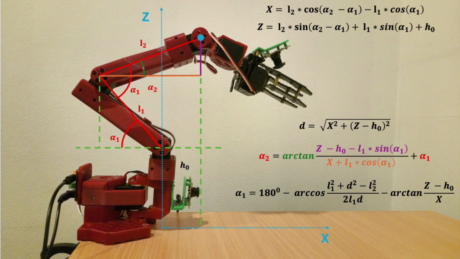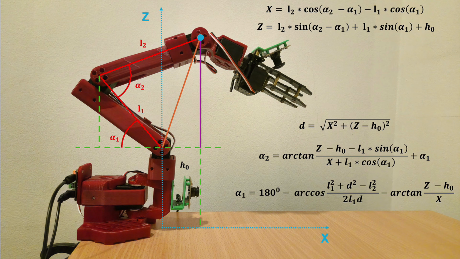And this green angle can be found as the arctangent of this purple line divided by the orange one. So this formula over here is much better because it works even when alpha 2 becomes more than 180 degrees. And it's better to use it in the real application. These are the formulas, and we will use these formulas in the code to actually control the robot.